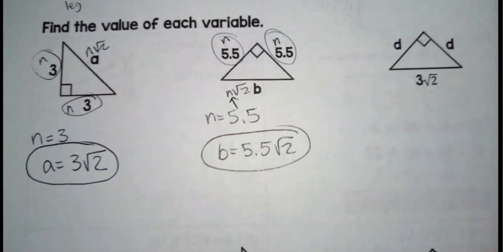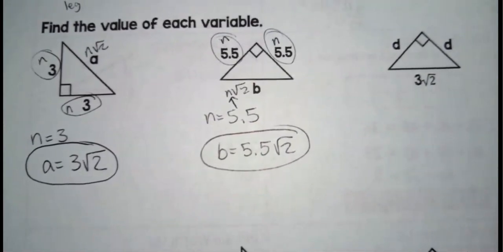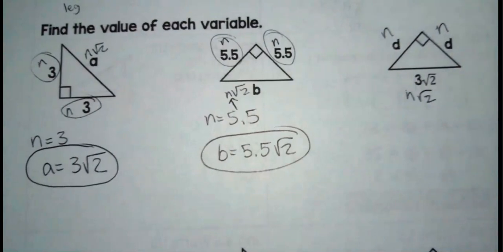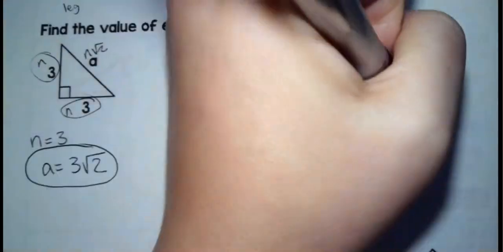So, all right, hopefully you guys can now see that we're going to go backwards. And you look at this and you're like, okay, the hypotenuse is 3 root 2. So you can just take that 3 and plug it in for n. Maybe you're able to see that. If you're not, remember the steps: you label, circle what's given.